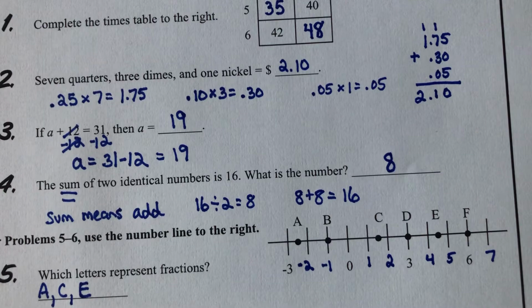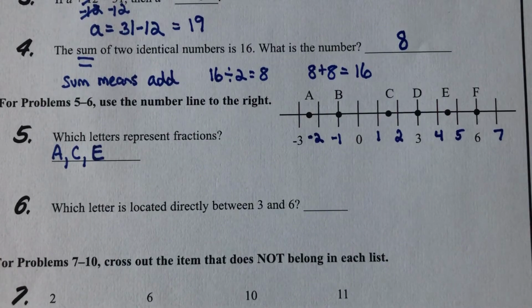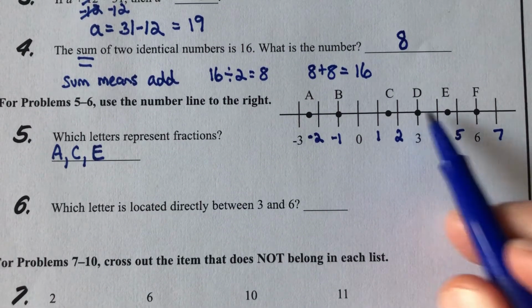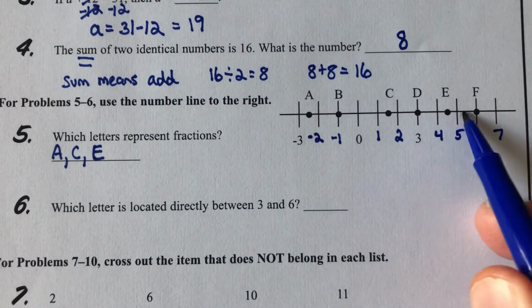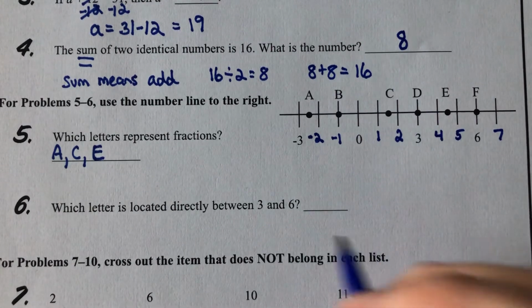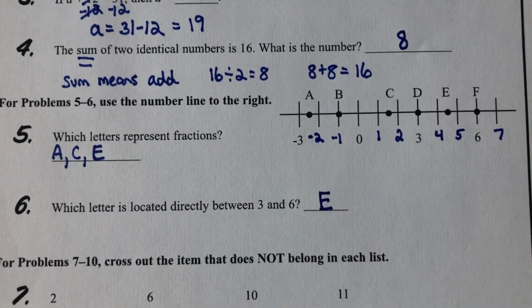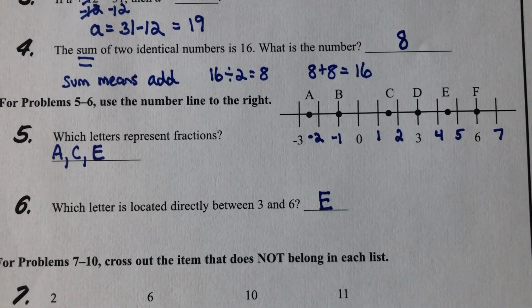And then number 6 says, which letter is located directly between the 3 and the 6? Well, the D is on the 3, the F is on the 6, so the E is exactly in between the D and the F. So E falls directly in between the D and the F, or the 3 and the 6.